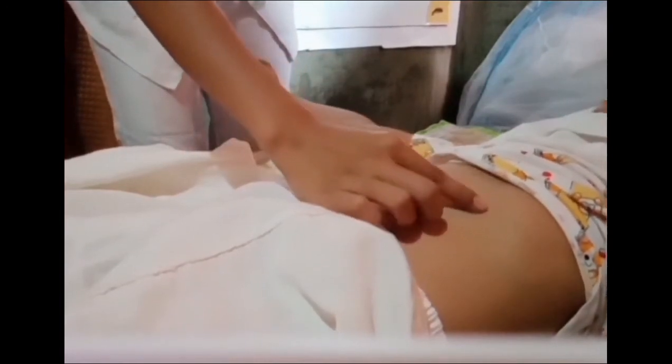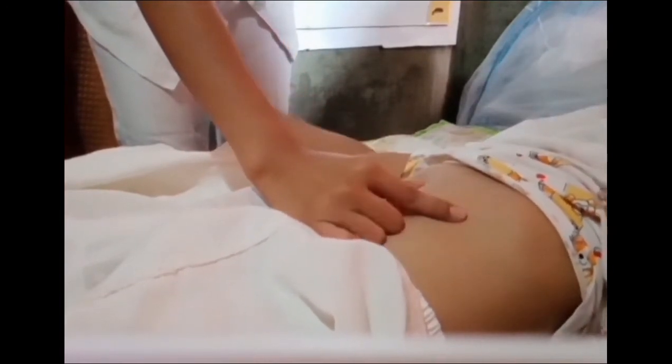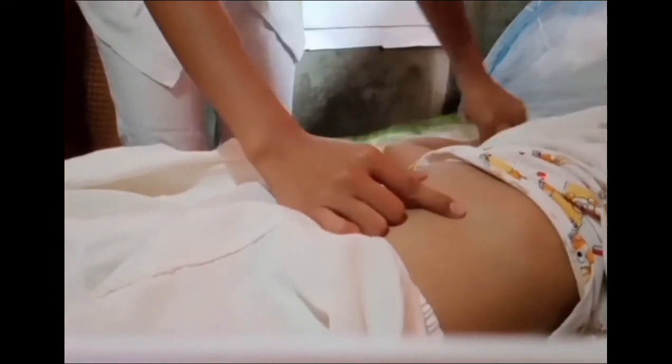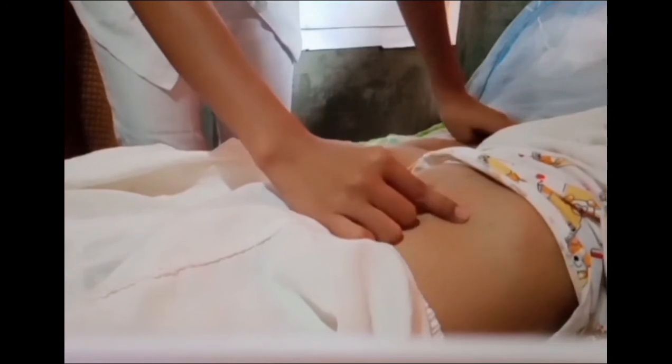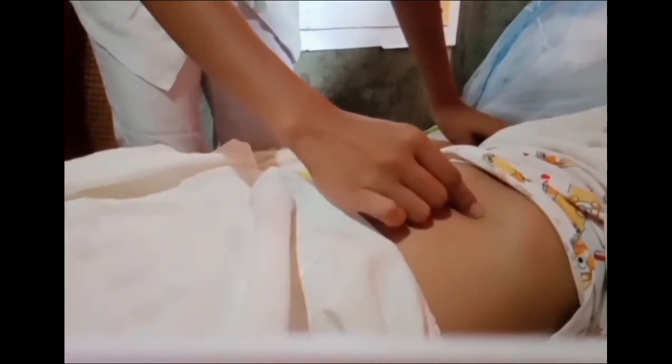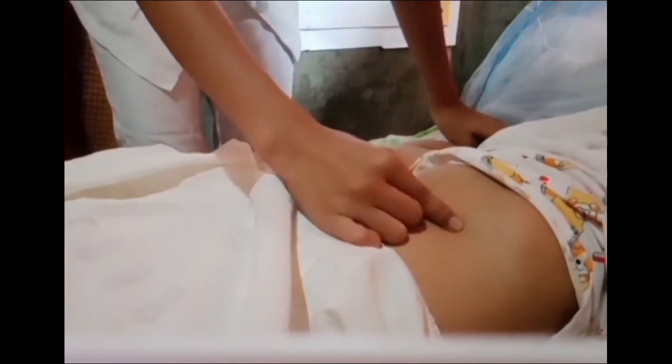So next we will palpate the aorta, then assess the pulsation of the abdominal aorta, and the aorta is approximately 2.5 to 3 cm wide with a moderately strong and regular pulse.